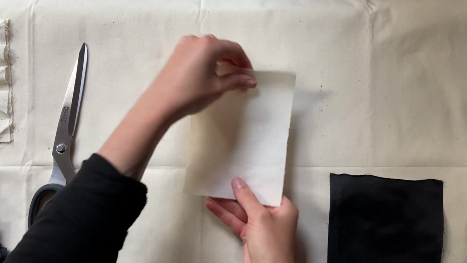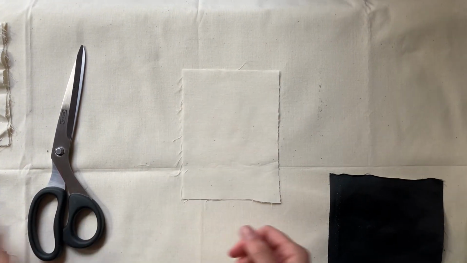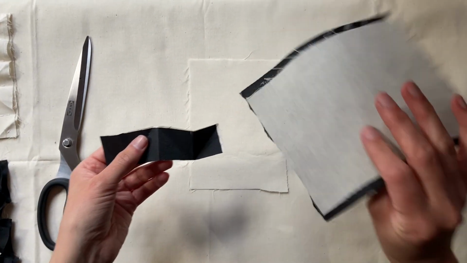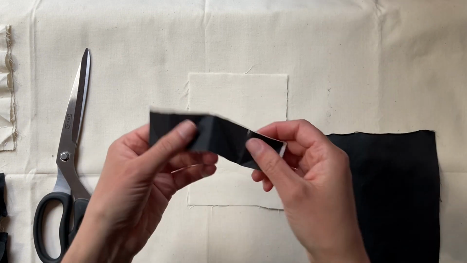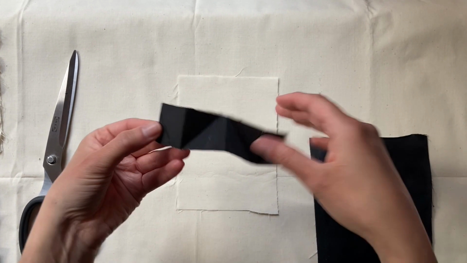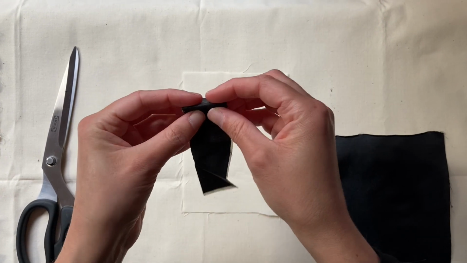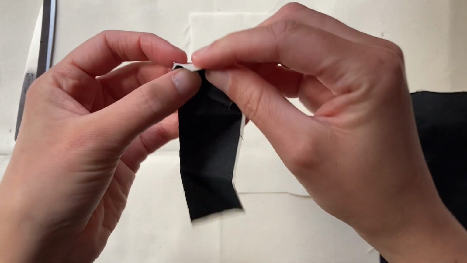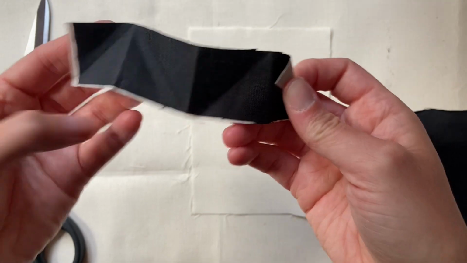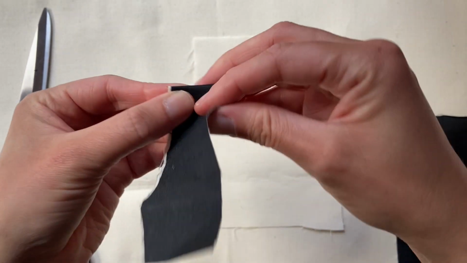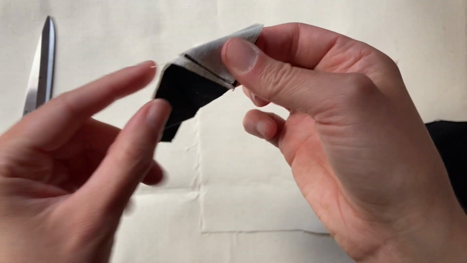So I've got my fabric sample here. And then what I've done is with this particular element, I've cut it into a rectangular shape, and then I've just started to fold and play about with the piece that I've cut out. So I'll just show you how to do that. You've got this here, so you're just going to fold it into little triangles.